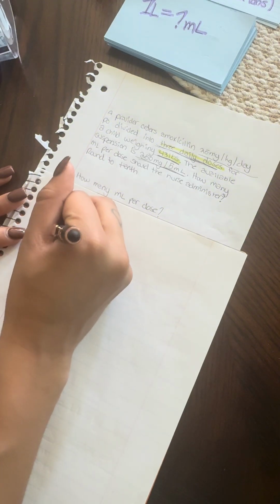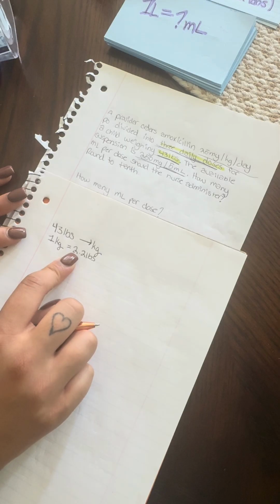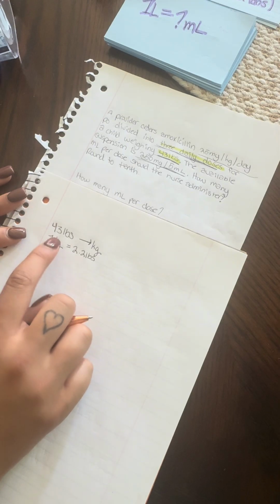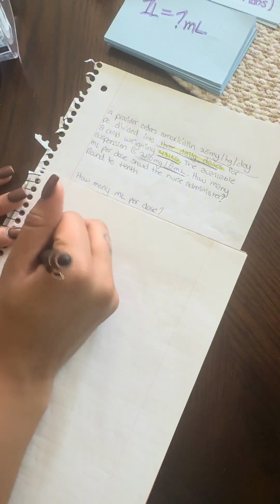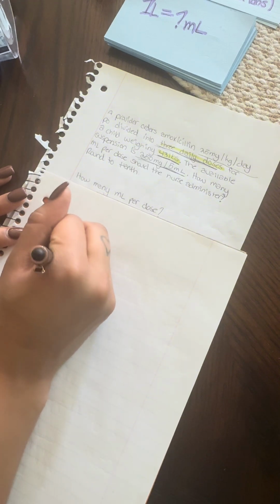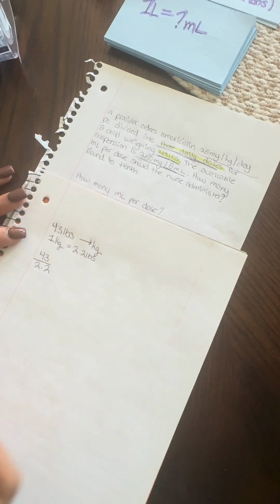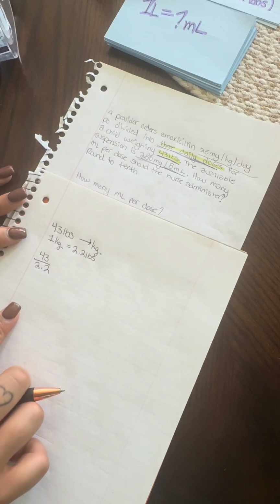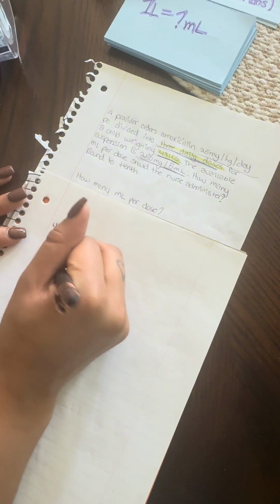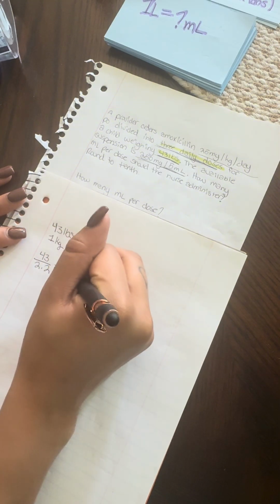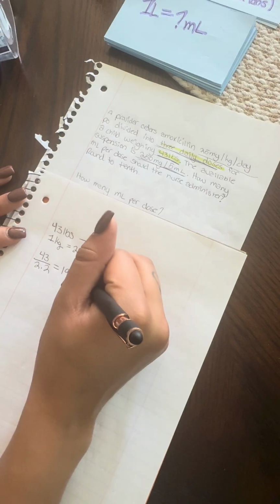So in order to get our new weight, we'll have to divide. We'll have to know how many kilograms are in 43 pounds. So we do 43 divided by 2.2, and we get 19.5. So that's our new weight.